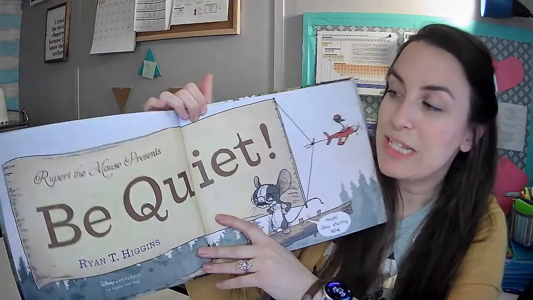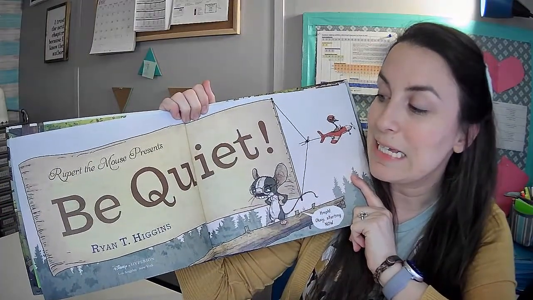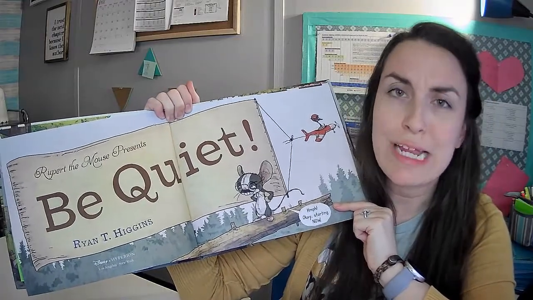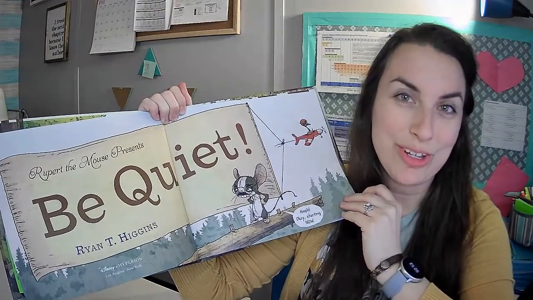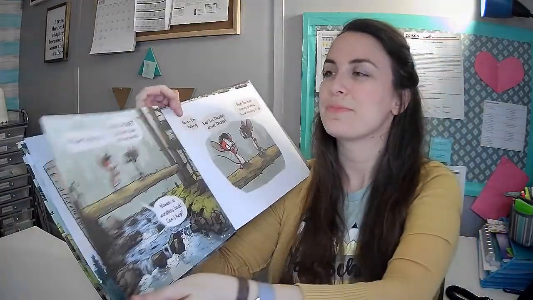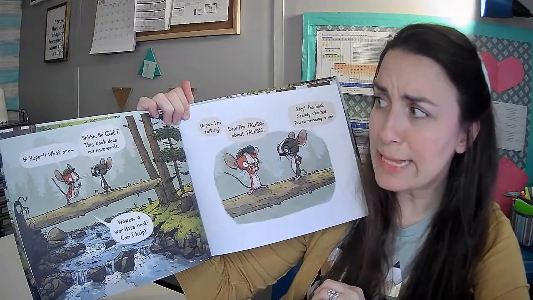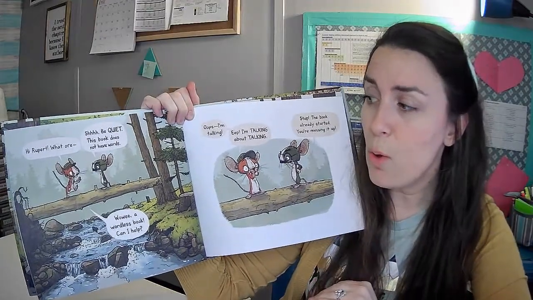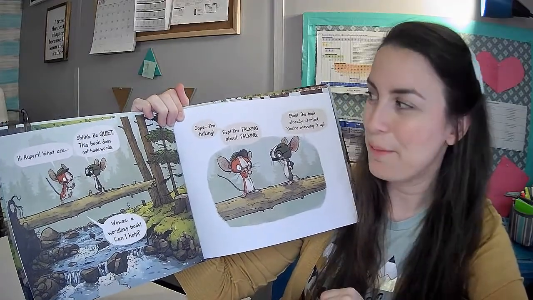Rupert the Mouse presents Be Quiet by Ryan T. Higgins. Okay, starting now. Hi, Rupert. What are... Shh! Be quiet! This book does not have words. Wowee! A wordless book? Can I help?